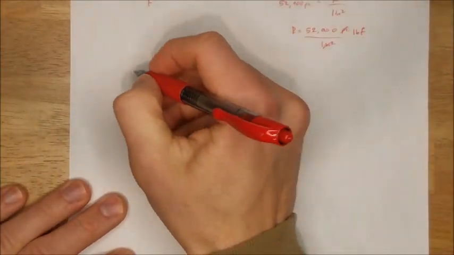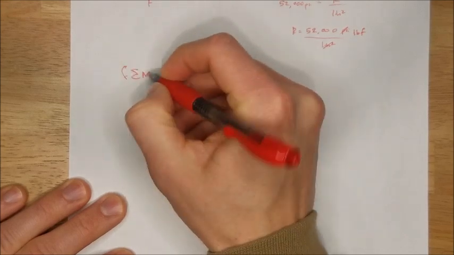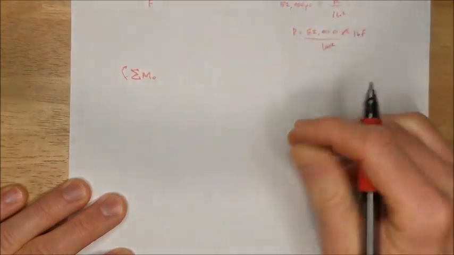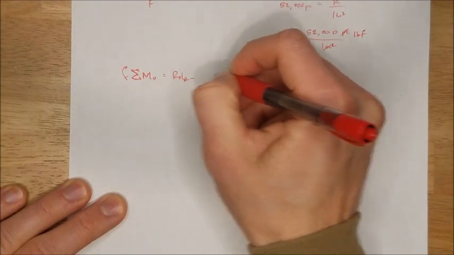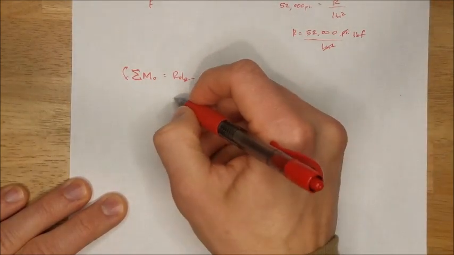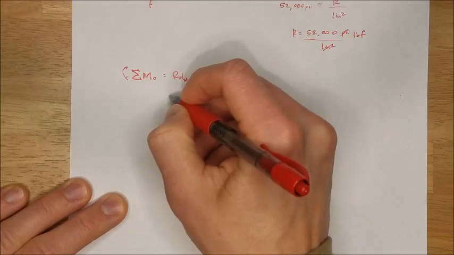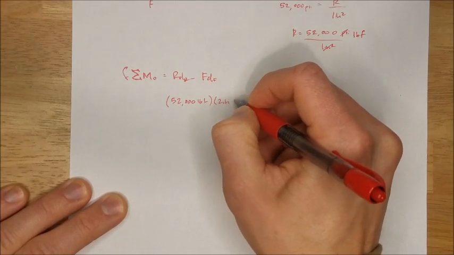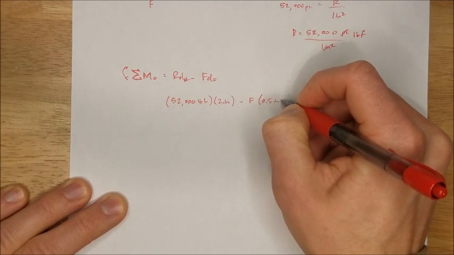Let's rewrite the moments about 0. R dR minus F dF equals 0. Let's put some numbers to it. 52,000 pounds force times 2 inches minus F times half an inch equals 0.